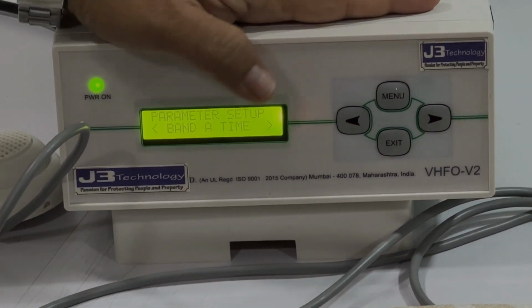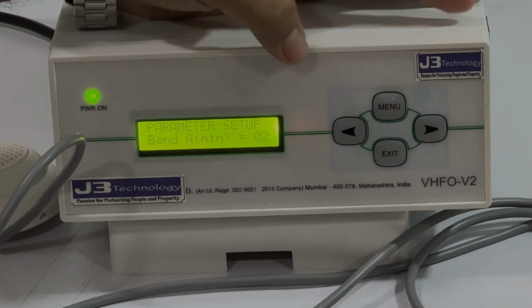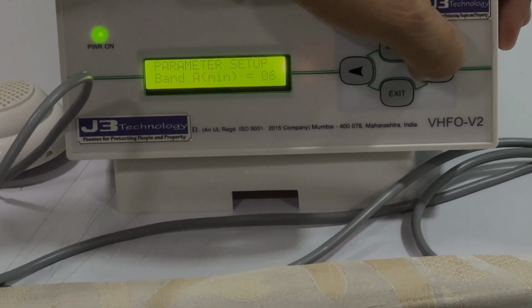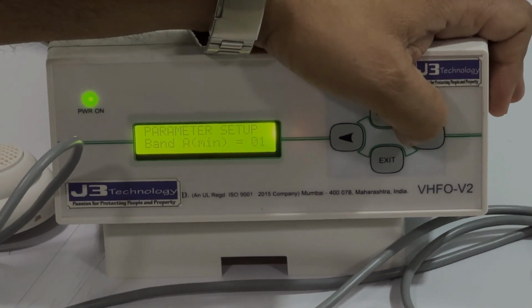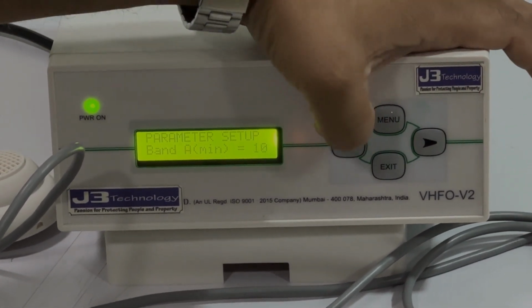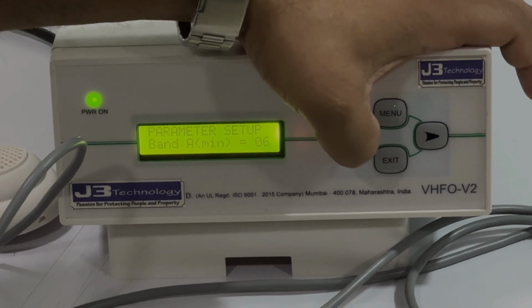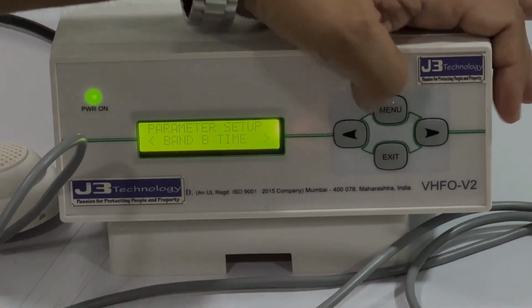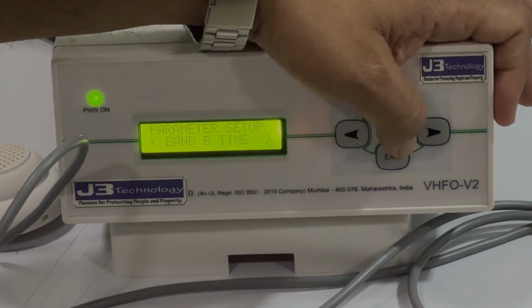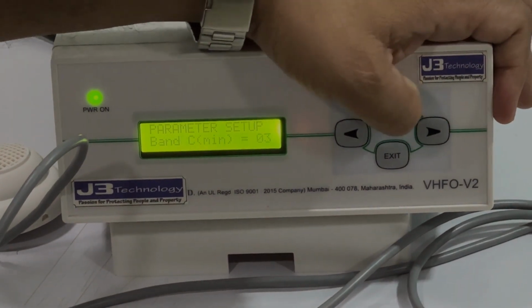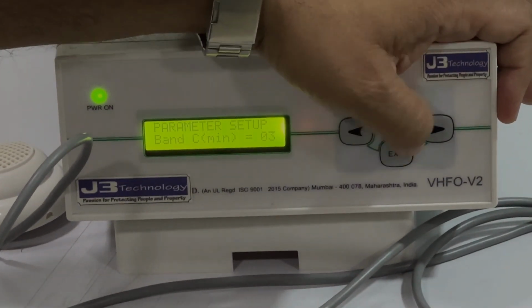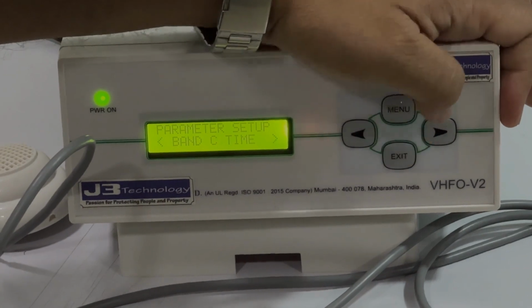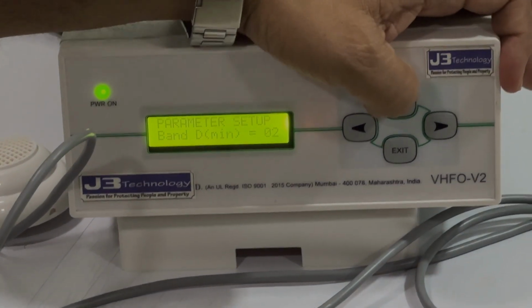Now you can check the band A time. Band A time by default is 2 minutes. You can set up to 10 minutes also. You can check, it is maximum 10 minutes, from 1 to 10 you can change. Enter, exit. Again, band B is 2 minutes. Band C is 3 minutes. Band D is 2 minutes.